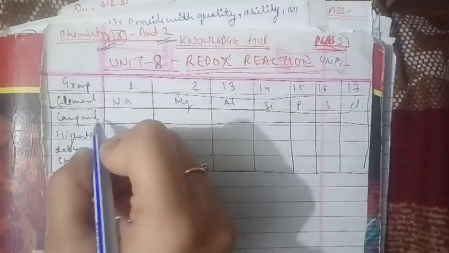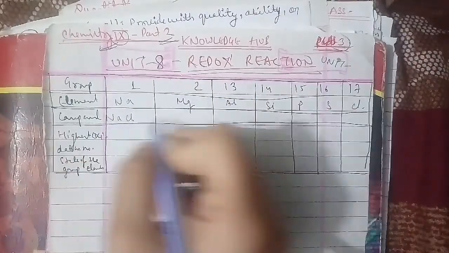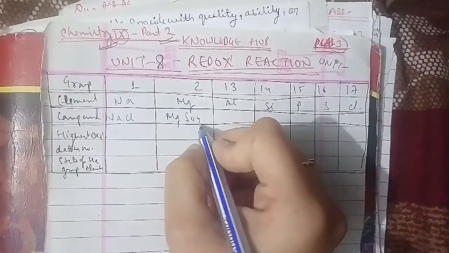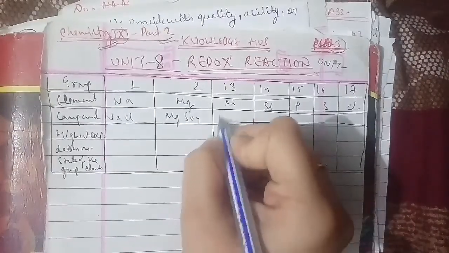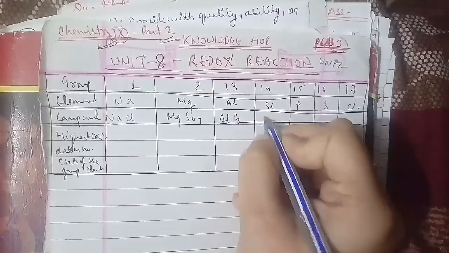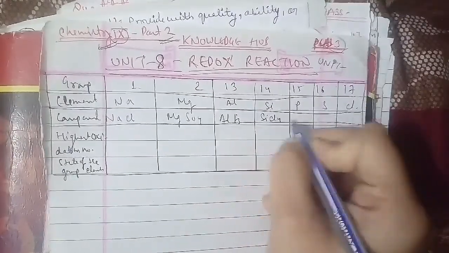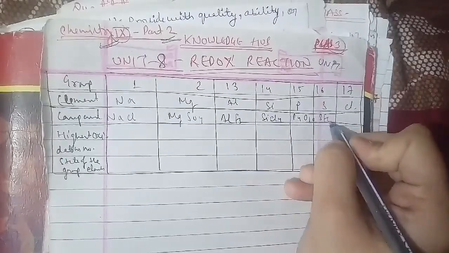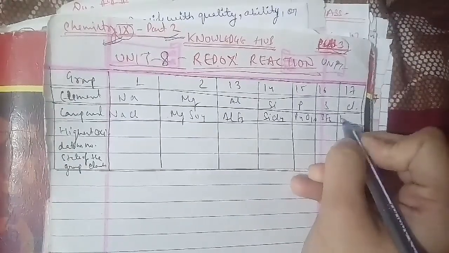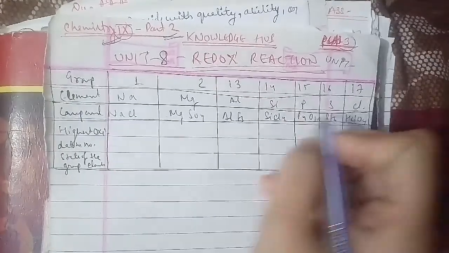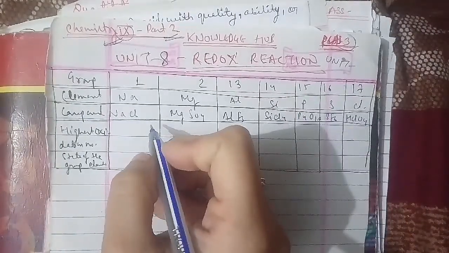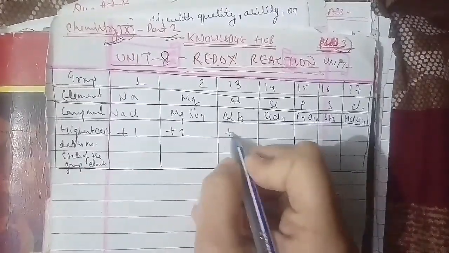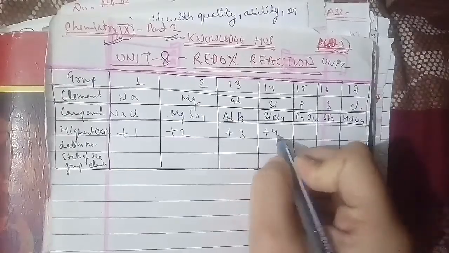The compound forms are NaCl, MgSO4, AlF3, SiCl4, P4O10, SF6, HClO4. The highest oxidation number state of the group element is +1, +2, +3, +4, +5, +6 and +7.